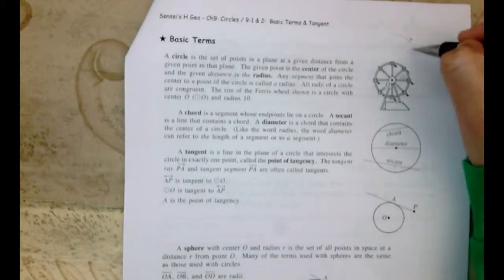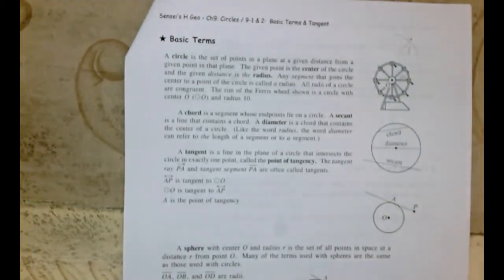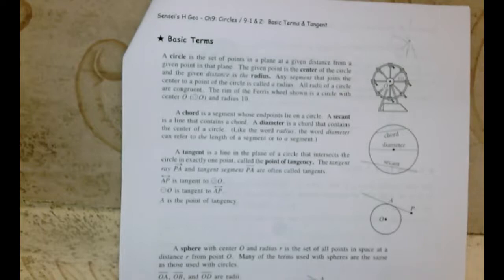The set of the points that is equal distance from the point will form a circle. The given distance is called radius. Any segment that joins the center to a point of a circle is called radius. And all radii of a circle are congruent, it's the same length.